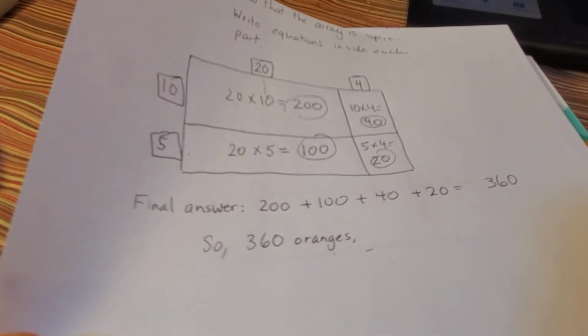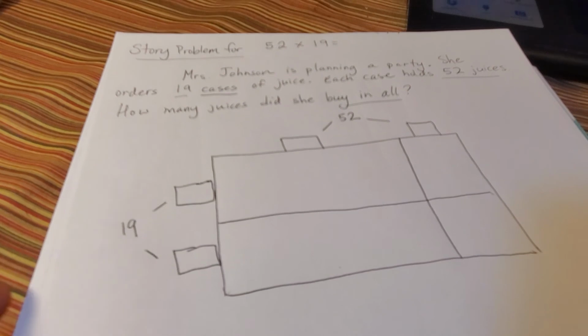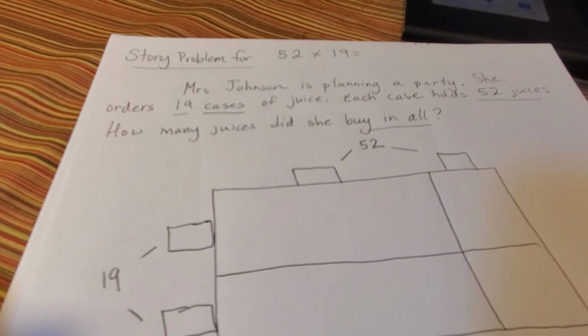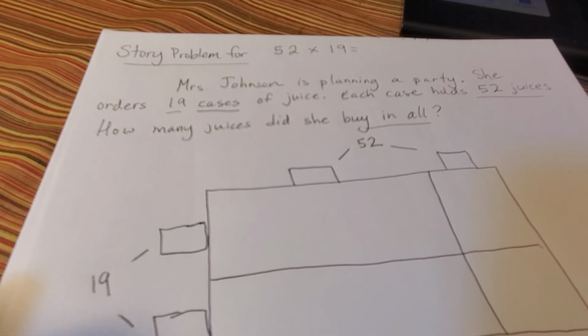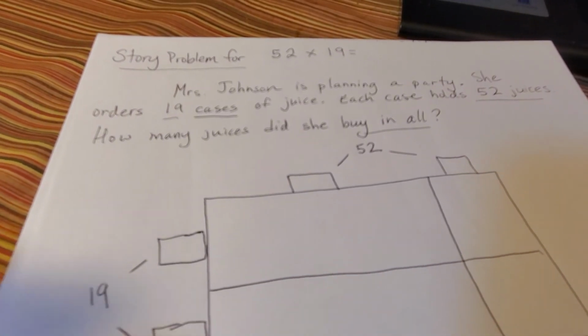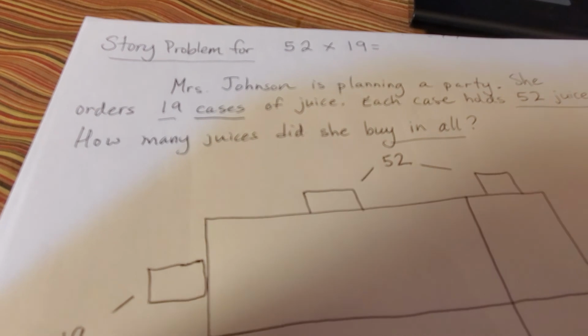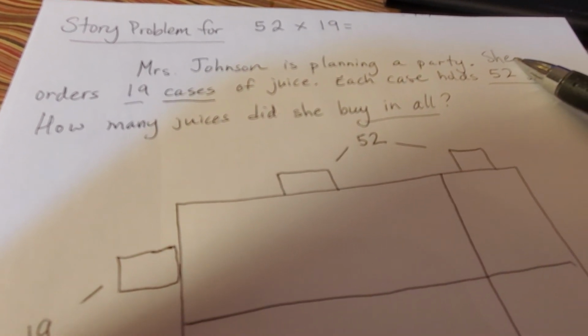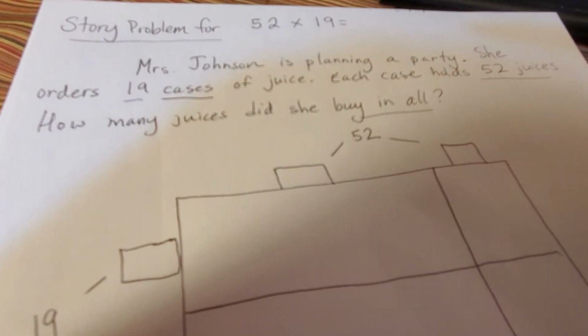All right, let's look at another problem. Mrs. Johnson is planning a party. She orders 19 cases of juice. Each case holds 52 juices. How many juices does she buy in all? So let's break it down. I have to have groups. I have 19 cases. Those are my groups.